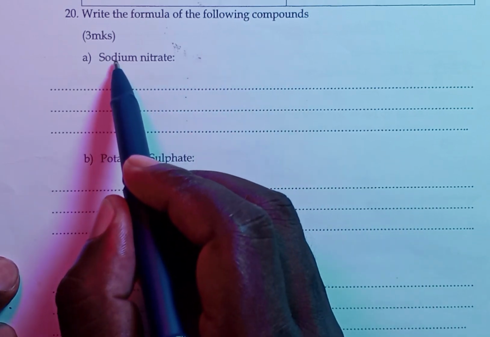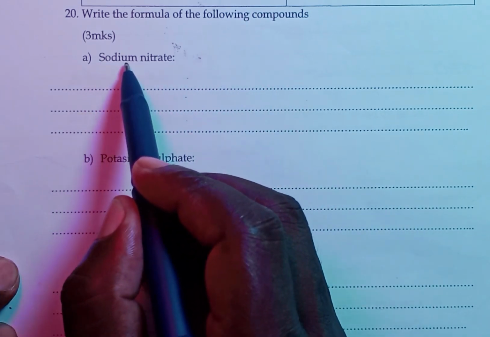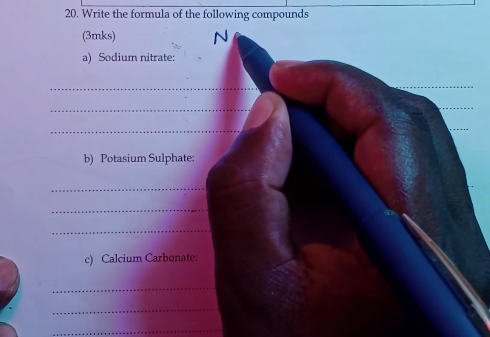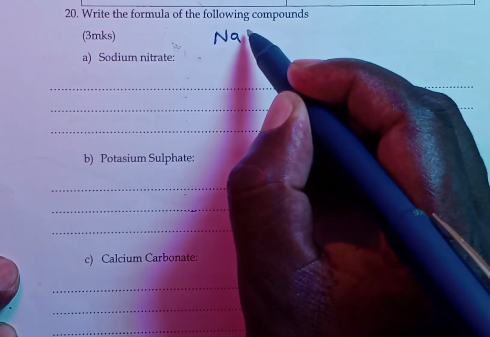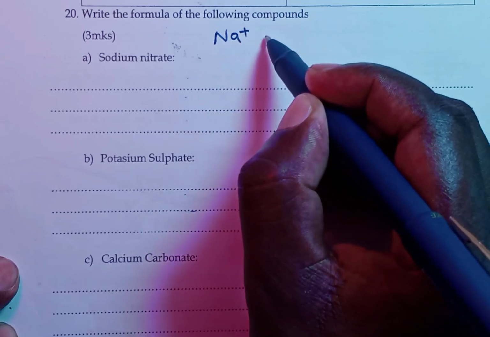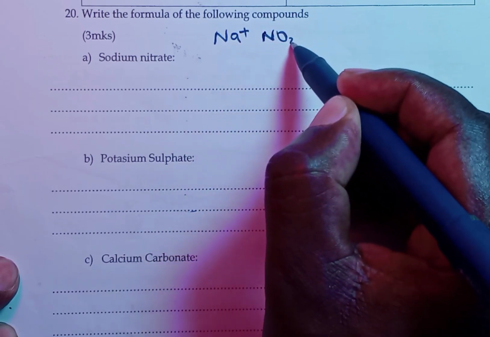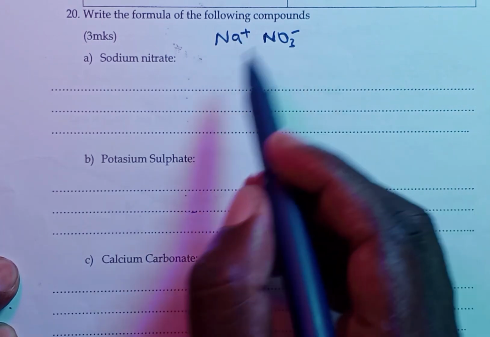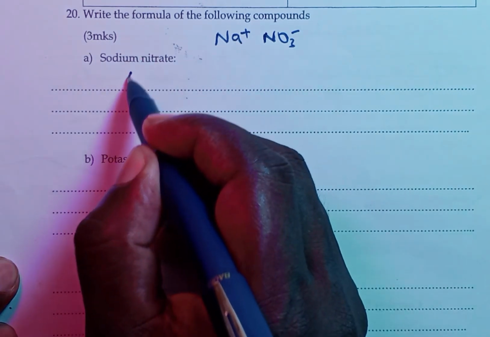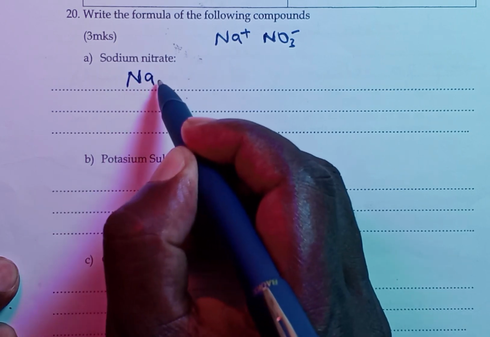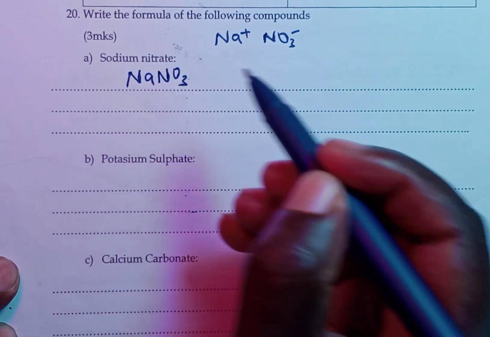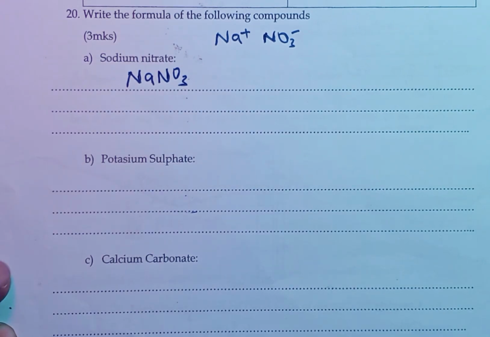In this case, we have part A, which is sodium nitrate. Sodium nitrate is a compound of sodium, which has a valency of 1, and a nitrate ion, which also has a valency of 1. And when the two combine together, they form sodium nitrate, which is NaNO3.